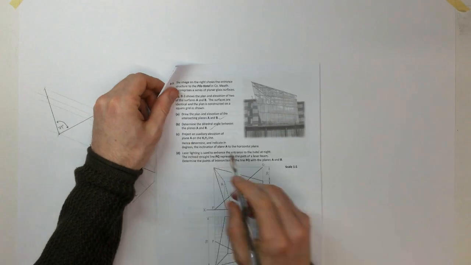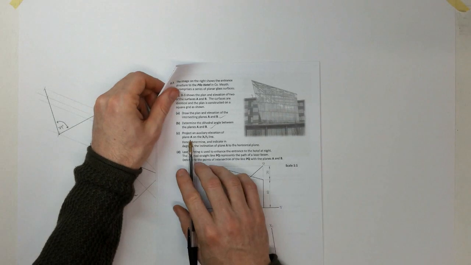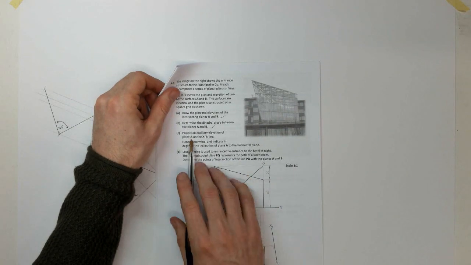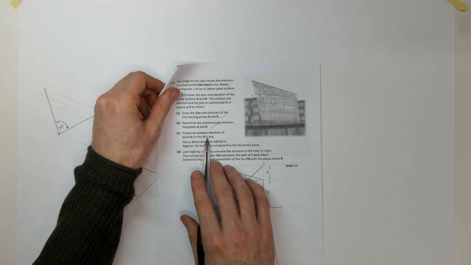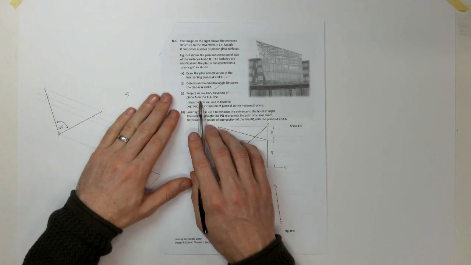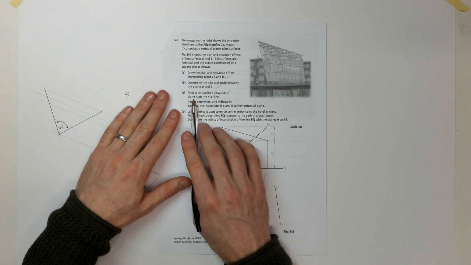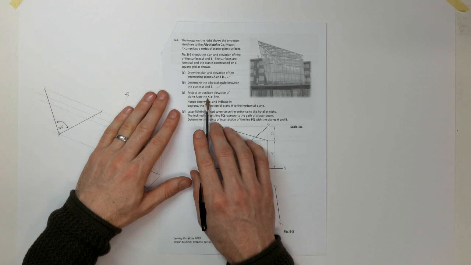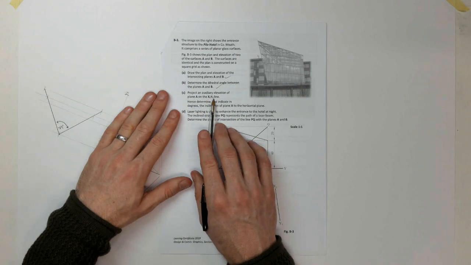Okay, so project an auxiliary elevation of plane A on the line x1, y1.